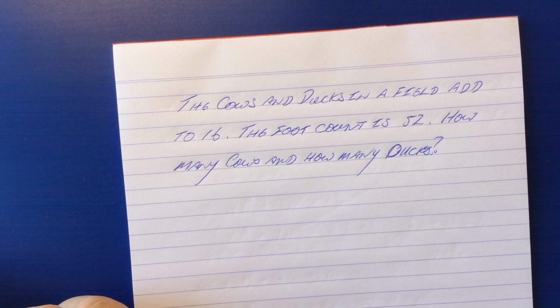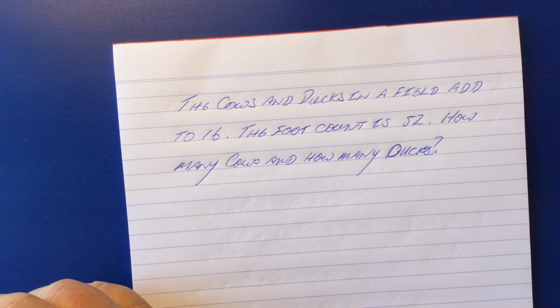The cows and ducks in a field add up to 16. There are 16 animals in the field. The foot count, however, is 52. So if we count all the feet on all the cows and ducks, we get 52. But how many cows and ducks are there?